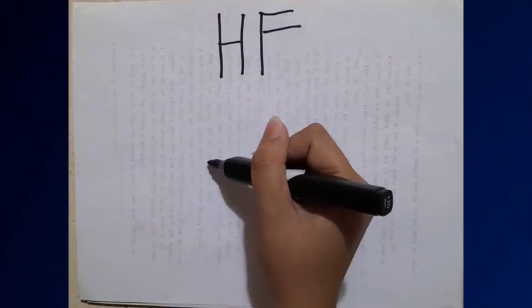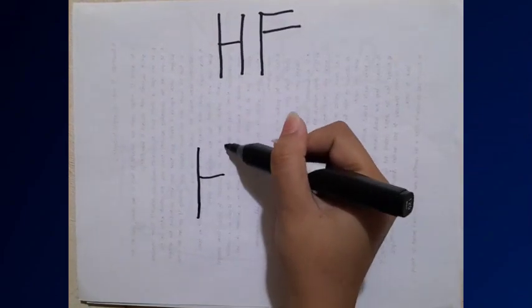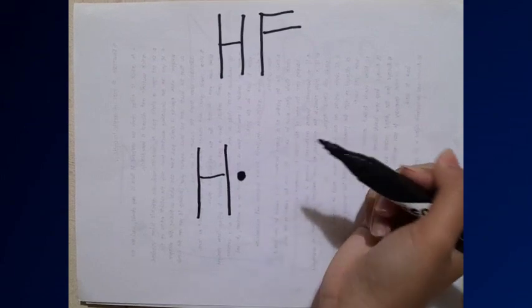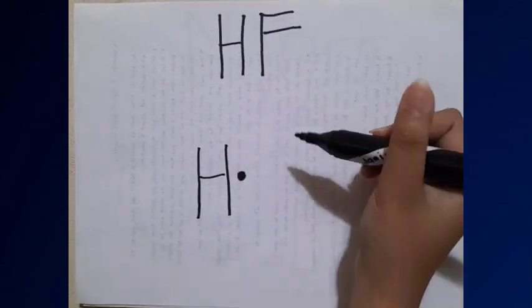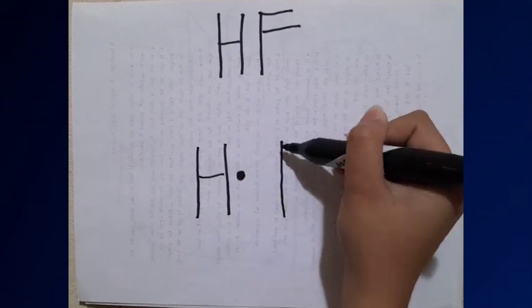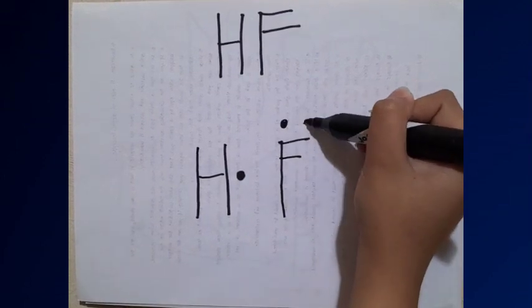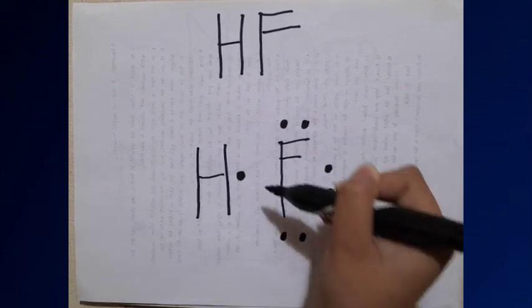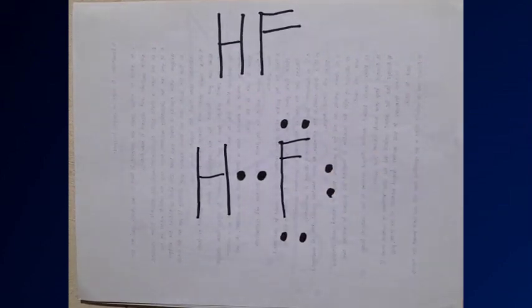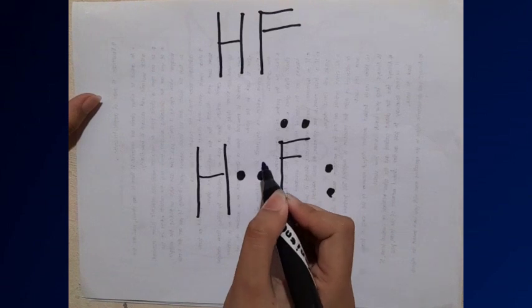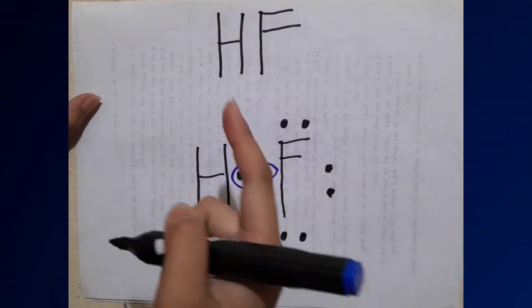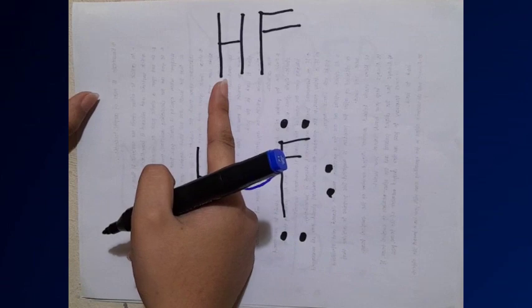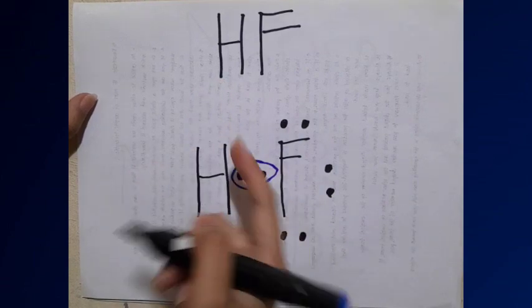Our element hydrogen has 1 valence electron, while our fluorine has 7 valence electrons. Our fluorine needs 1 more valence electron to satisfy the octet rule, while our element H also needs 1 more valence electron to satisfy the duet rule, as we said earlier that there are exemptions to the octet rule. So to satisfy both needs, they need to share valence electrons, not to transfer valence electrons. Now, that's it.